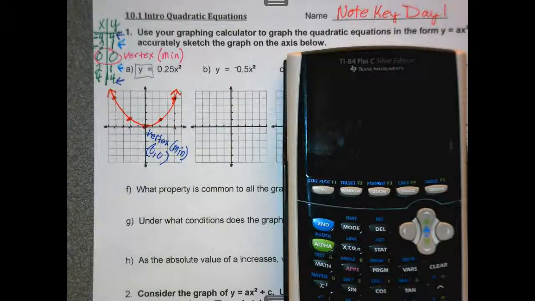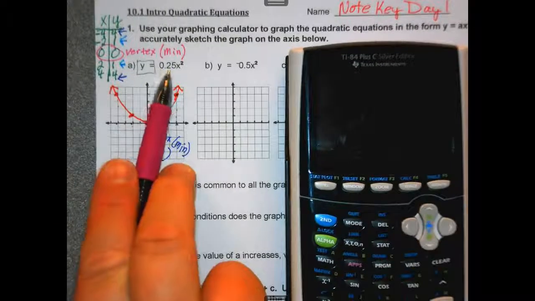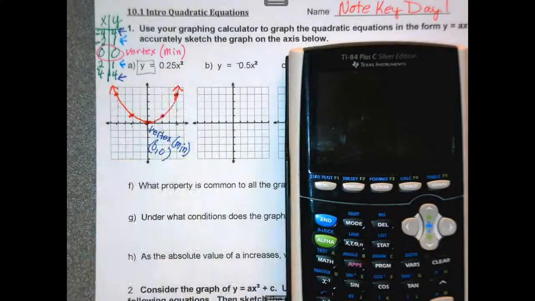Okay. So you're going to want to put in your y equals. And our problem was 0.25x squared. Here's my x key, and this was squared. Then we're going to graph it. That's the graph I got.